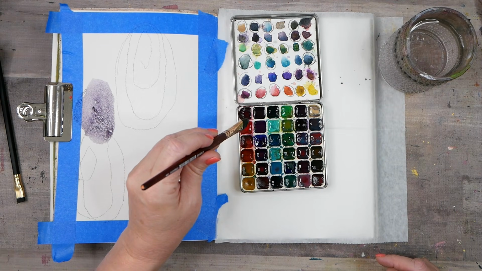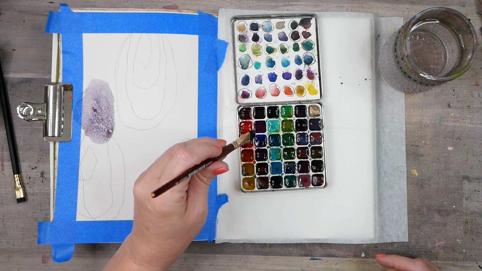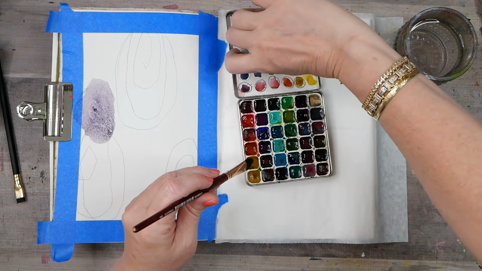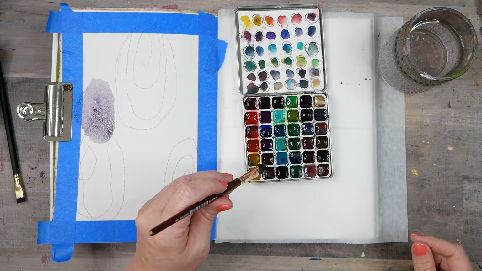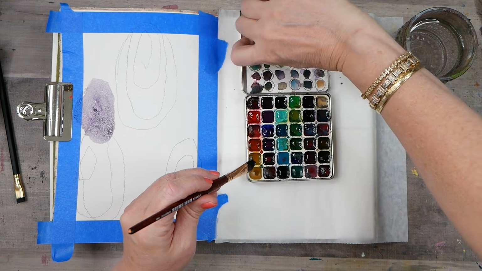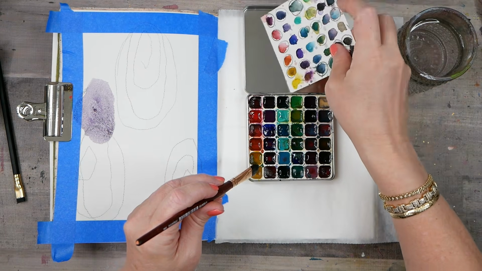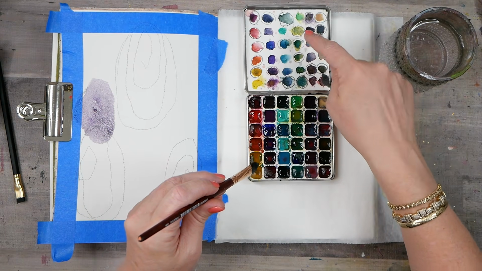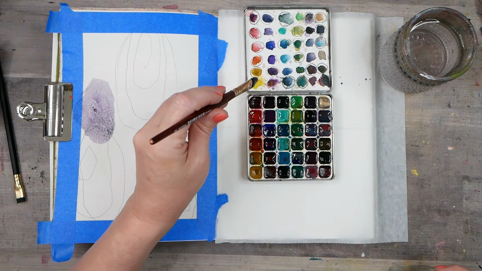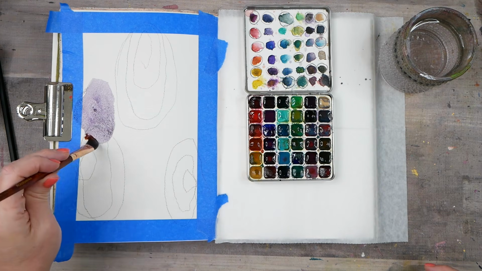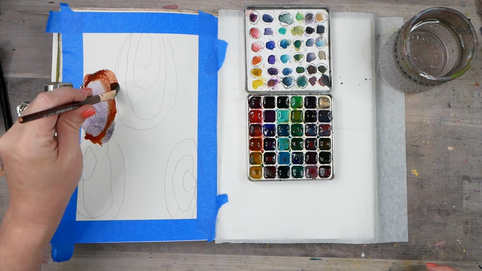Let's see. I think these might be upside down. No. I think this might be upside down because I'm like, wait a minute, these don't really match. Is that right? Nope. Which direction does this actually go? Oh, there we go. That's it. Now I can see what color is what. And I kind of like the orange one. Let's pull some orange out there.